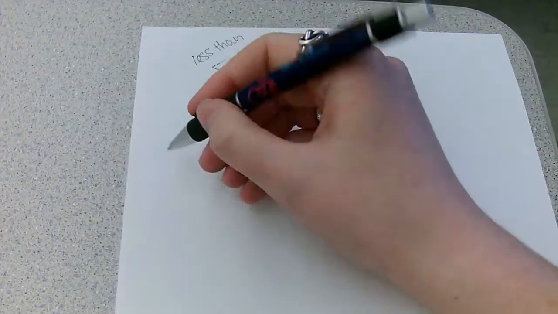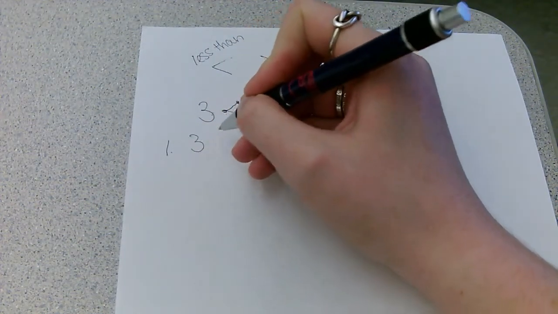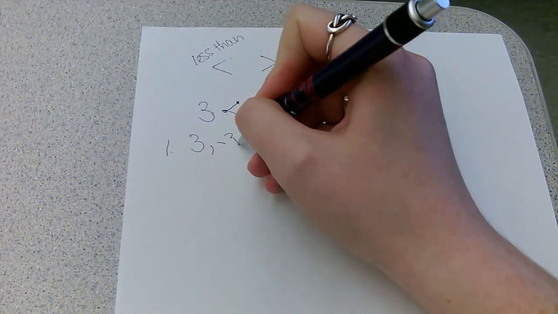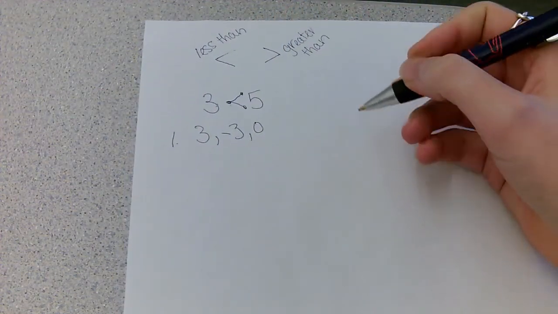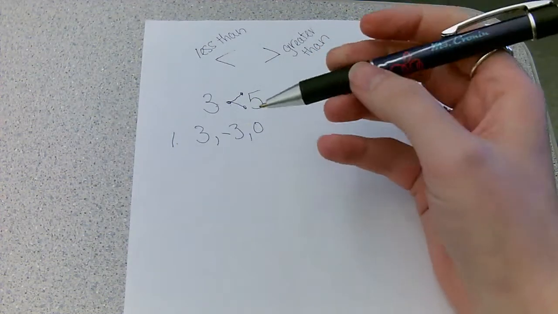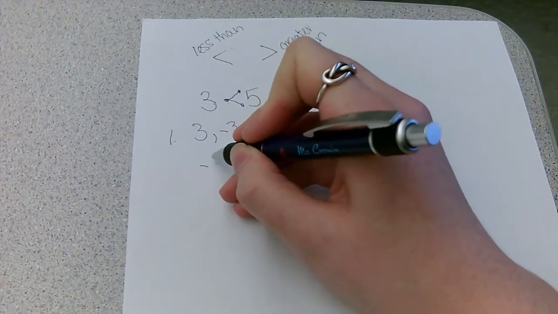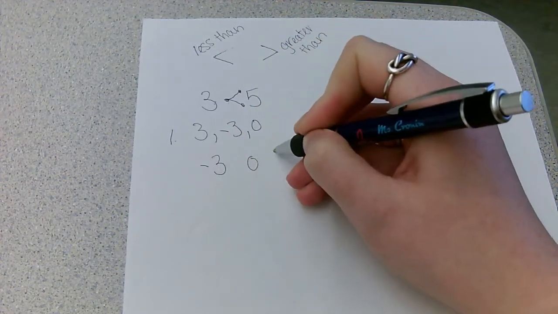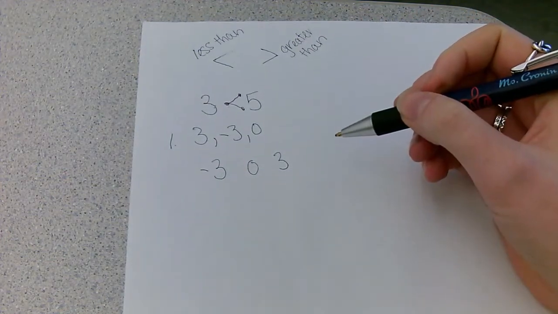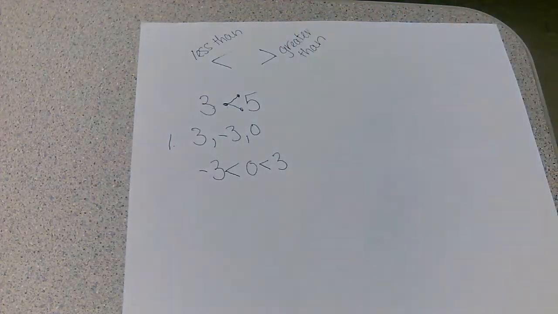Then for number 1 on the homework, we have 3, -3, and 0. I'm putting them in order from least to greatest, using inequalities, and greatest to least. So my least is my negative, then I have 0, then I have 3, and the sign I'm going to use is the less than sign.